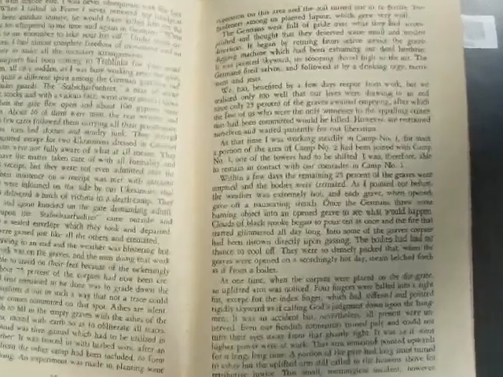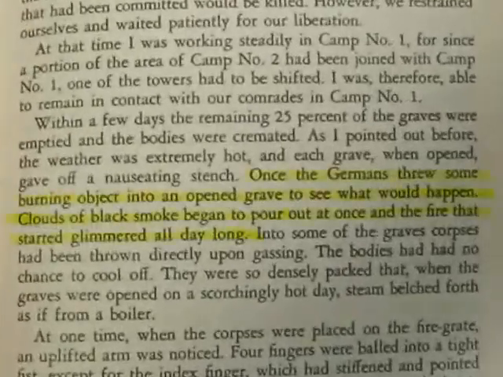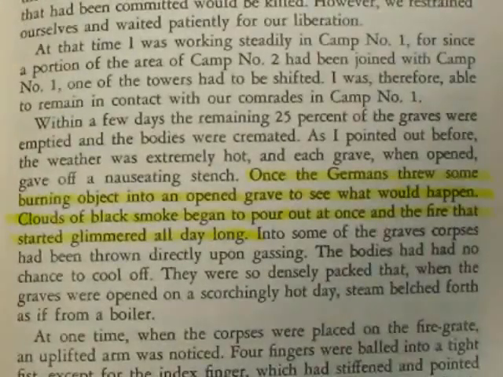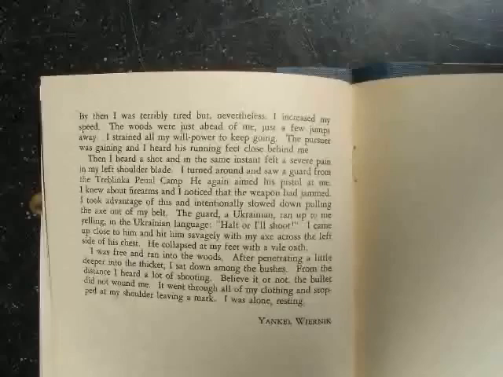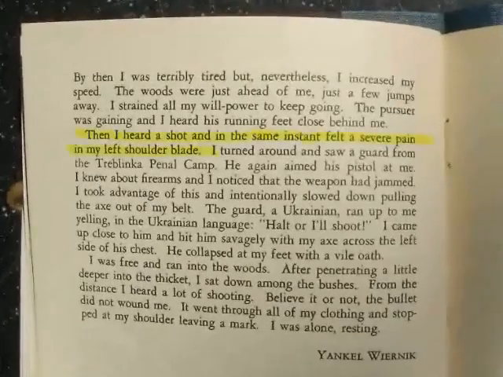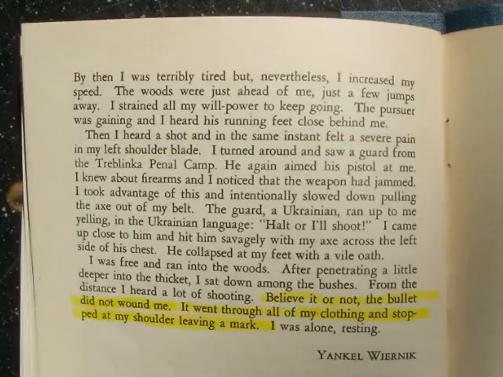And on page 39 he writes, "once the Germans threw some burning object into an open grave to see what would happen. Clouds of black smoke began to pour out at once, and the fire that started glimmered all day long." In other words, the bodies underground ignited. On the very last page he writes about his escape. He was shot in the shoulder by a Ukrainian guard at close distance. Regarding the bullet, he writes, "believe it or not, the bullet did not wound me. It went through all of my clothing and stopped at my shoulder, leaving a mark."